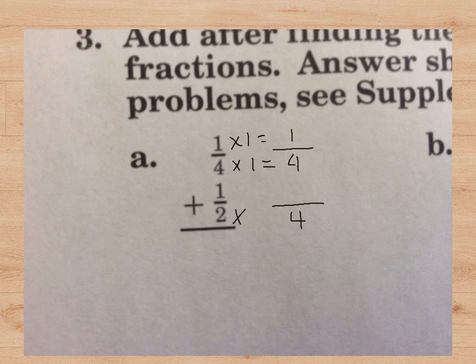2 times what equals 4? Well, 2 times 2 equals 4. If we do a times 2 there, we need to do a times 2 on top. 1 times 2 is 2. Now we can add because we have common denominators. We have a 4 and a 4. To add or subtract fractions, you must have common denominators. Our denominator in the answer will be 4. 1 plus 2 is 3. And so our first answer here is 3/4.